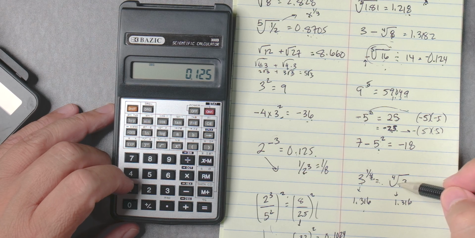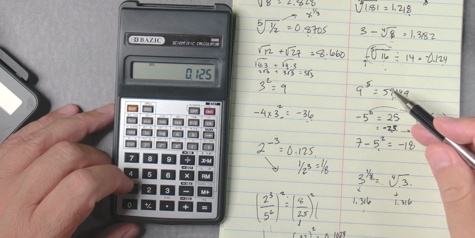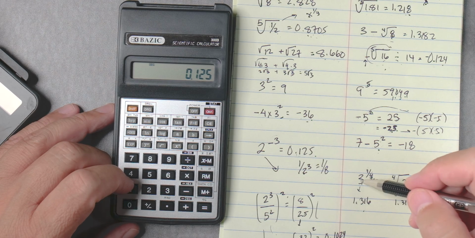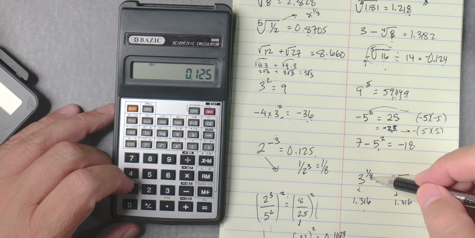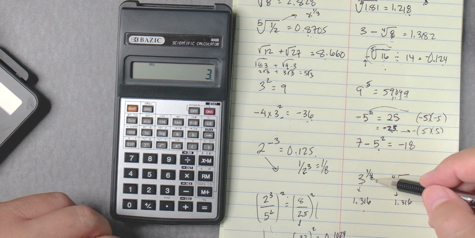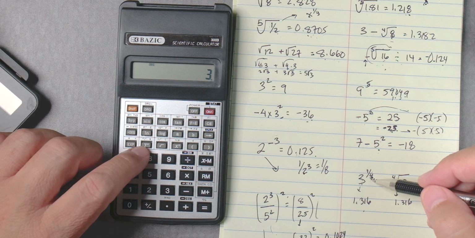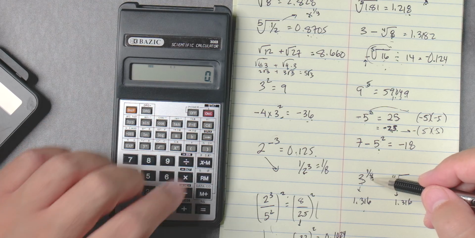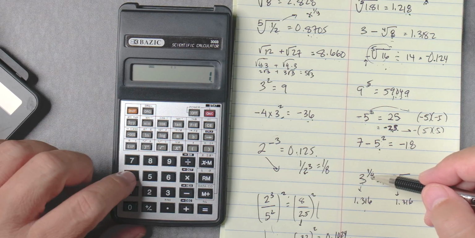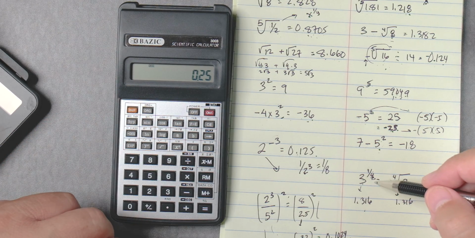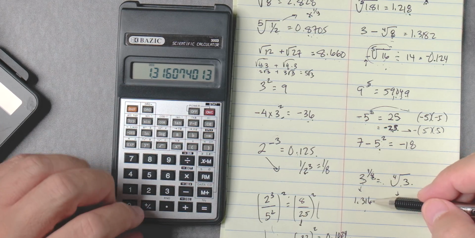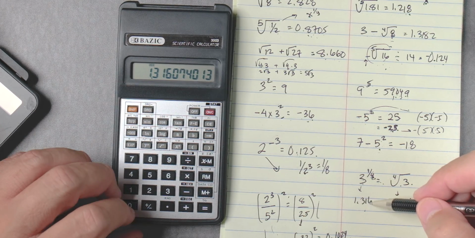Okay, 3 to the 1/4 is equivalent to the 4th root of 3. This is a power, that's a root, and this is why we study roots and powers, because they're equivalent. So for 3 to the 1/4, we can press 3, y to the x, and this is a separate operation, so we'll put parentheses, 1 divided by 4, close the parentheses, that gives you a quarter, equals, to finalize the calculation, 1.316.